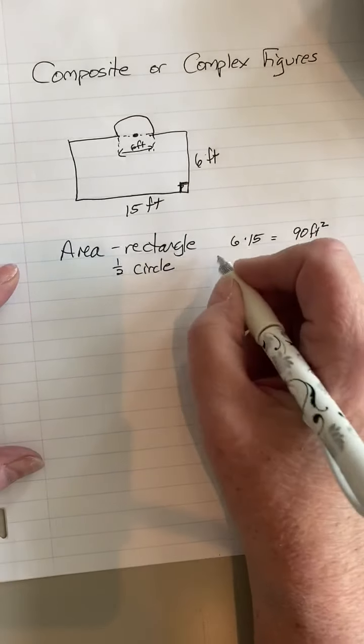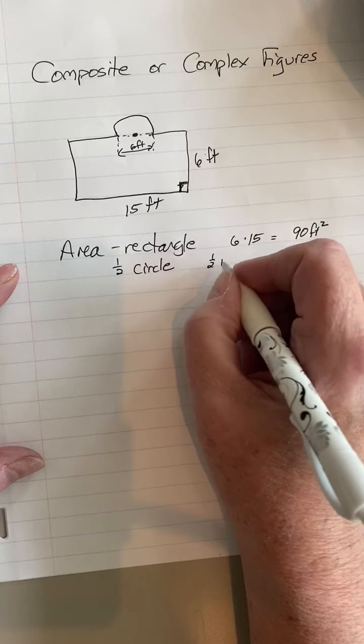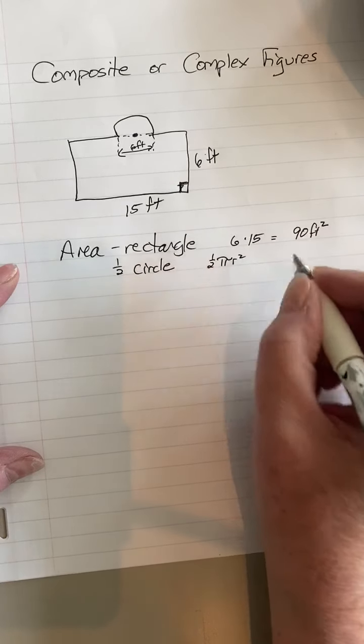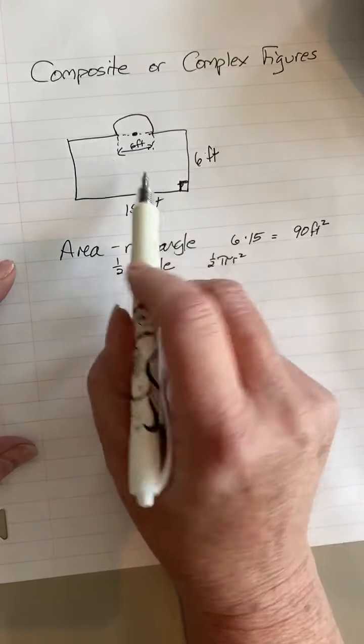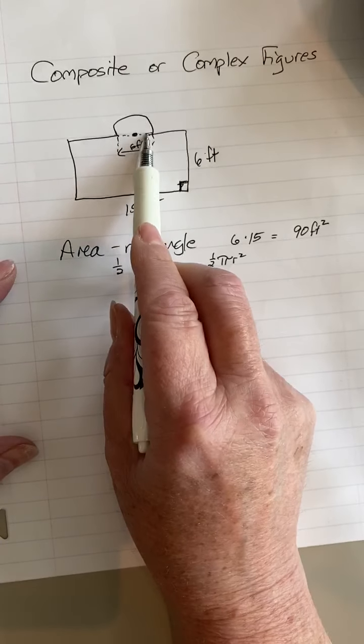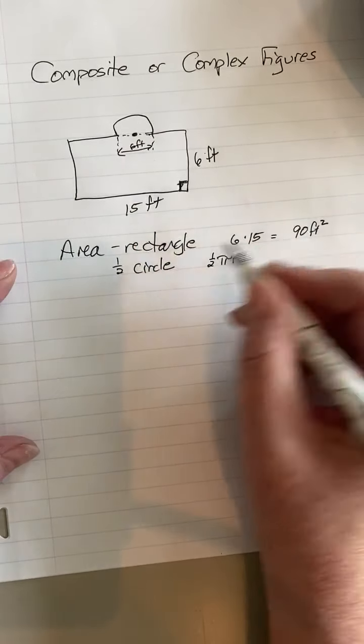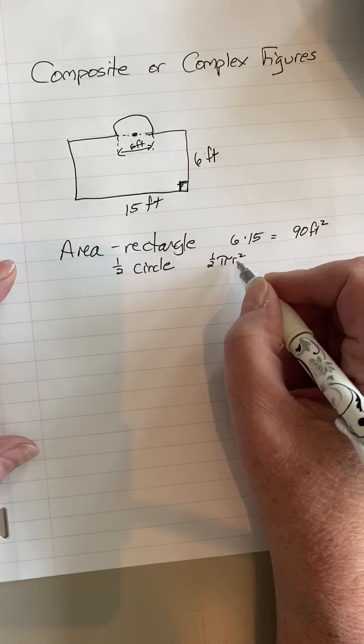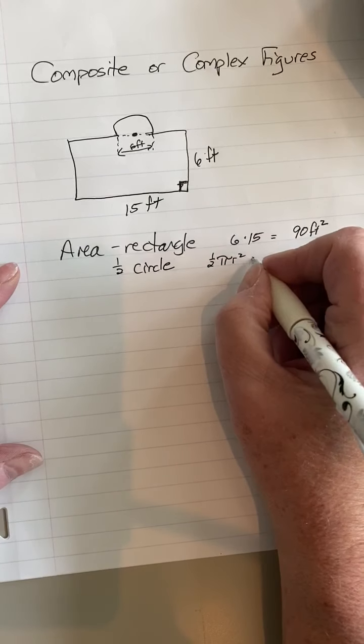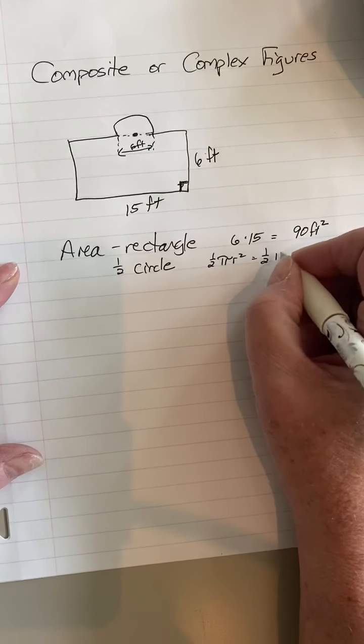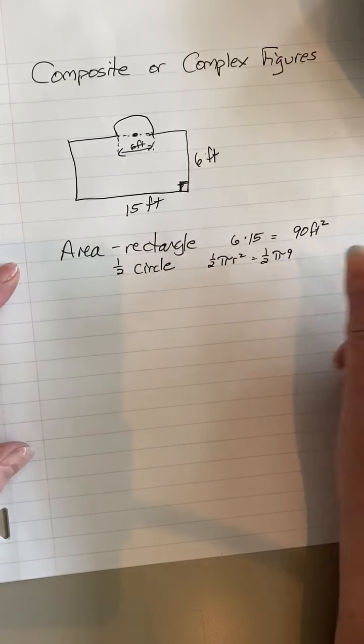And then my half circle, which is going to be 1/2 of pi r squared. Okay, knowing that my radius, since my diameter is 6 feet, my radius is 3, so r squared is 9. So that's going to equal 1/2 pi times 9.